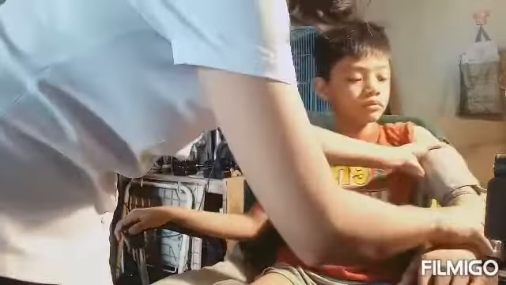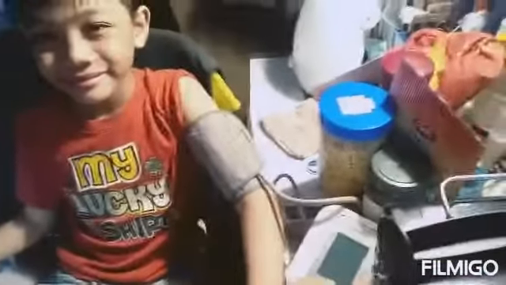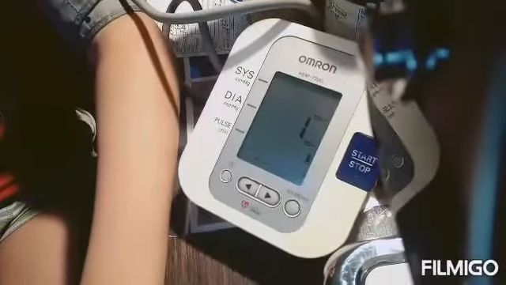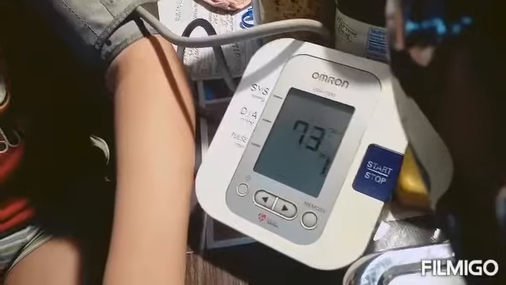Today, we will be using a digital blood pressure device. After putting the cuff into patient arms, let's wait for the result for a few minutes. We must remember that the blood pressure of a person depends on the age and sex. Nathaniel is a 10-year-old child.